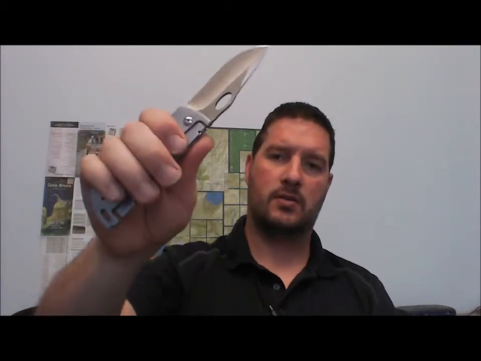You can cut with this. There is a finger choil. There is a lanyard hole that is actually a good size. And so it's not a bad knife, and especially for $15, it's pretty good, right? If you just need an EDC that you're going to use once a week or something, and it's just going to ride around in your pocket with you, I think this will do the job.